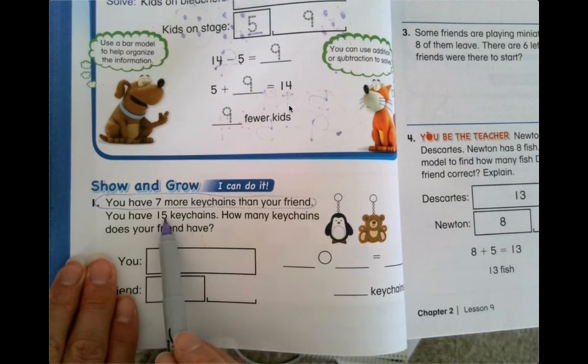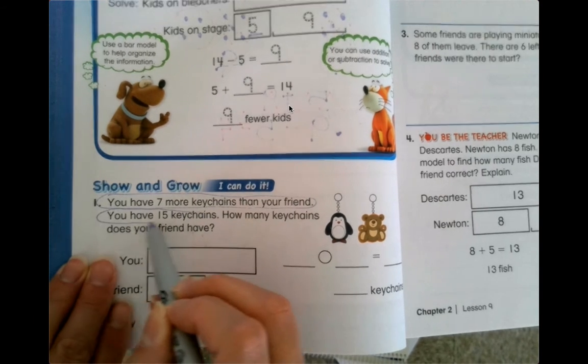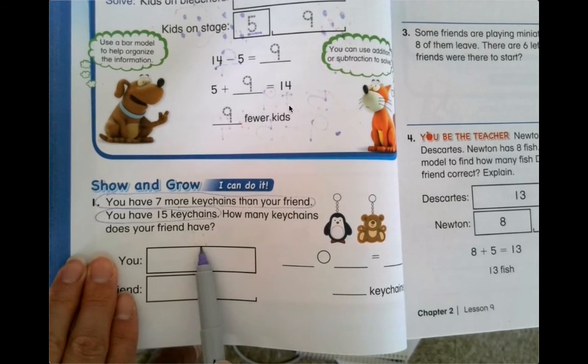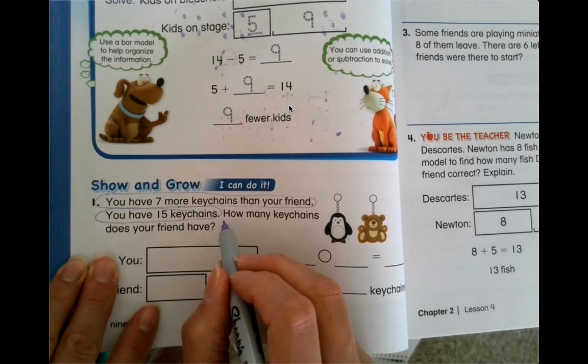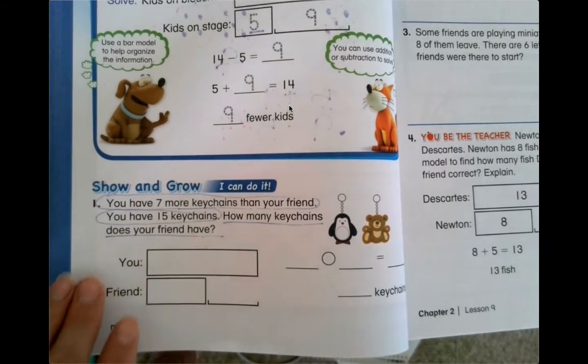You have 15 keychains. Circle it. How many keychains does your friend have? Now this is what we're going to underline, because we're going to figure it out.